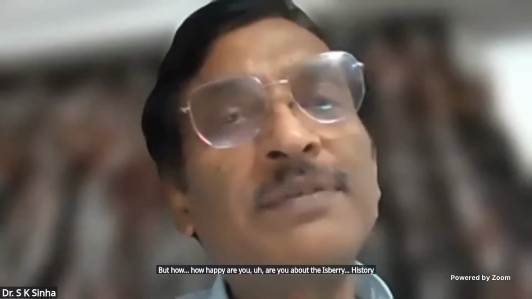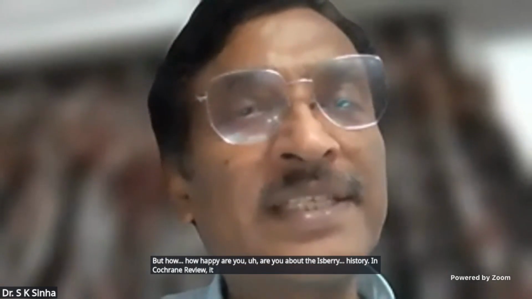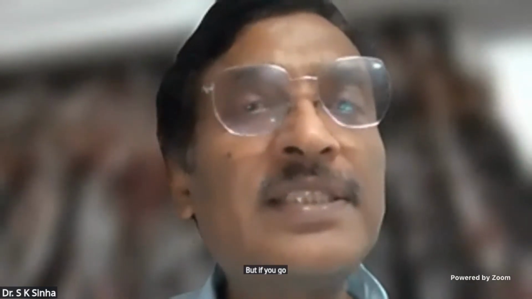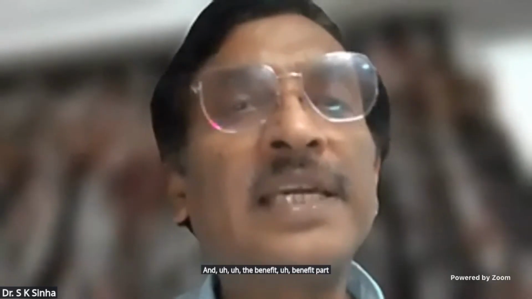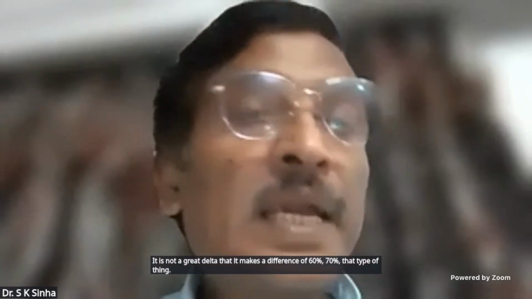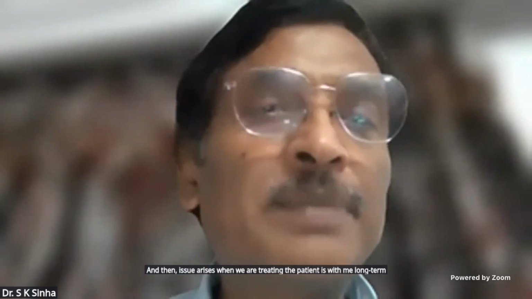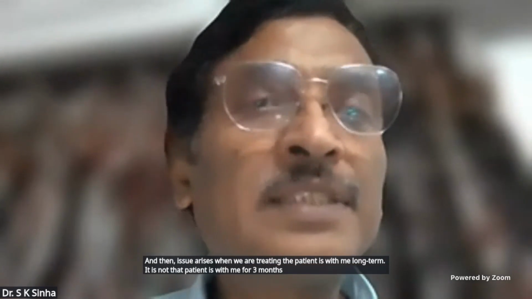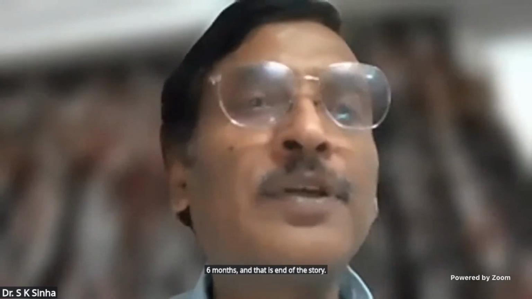But how happy are you about the H. pylori story? In the Cochrane review, it looks like an open and shut case. But if you go into detail, the difference between eradication and the benefit, the delta, is approximately 10 to 20% only. It is not a great delta that makes a difference of 60%, 70%, that type of thing. And then the issue arises when we are treating the patient long term. It is not that the patient is with me for 3 months or 2 months, 6 months, and that is the end of the story. The patient keeps following up years and years after.